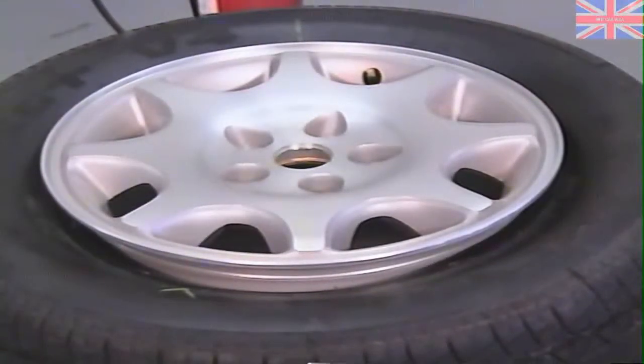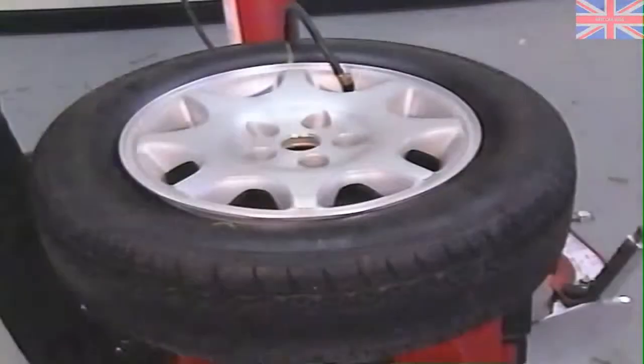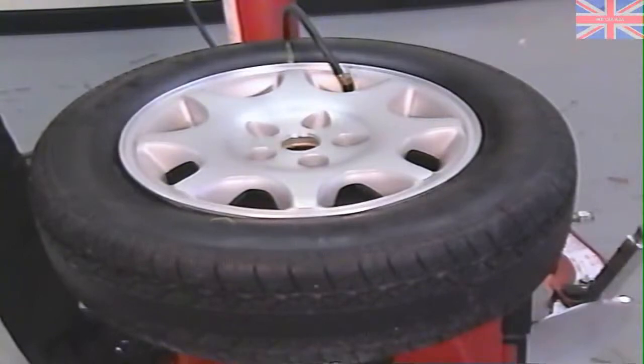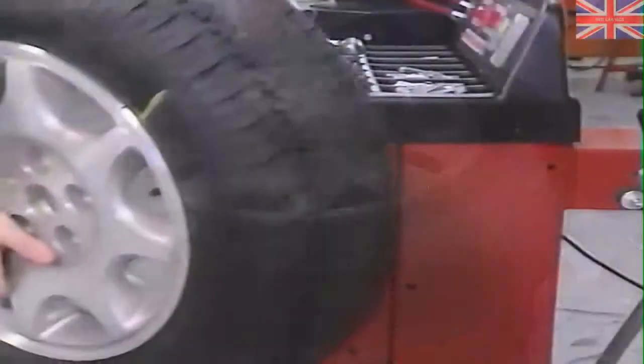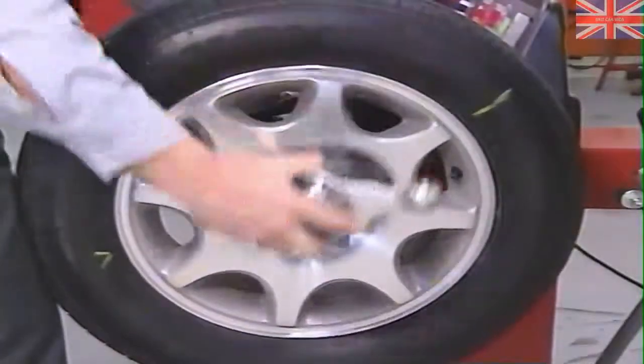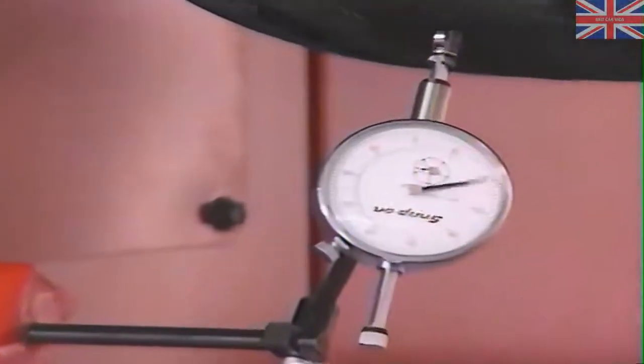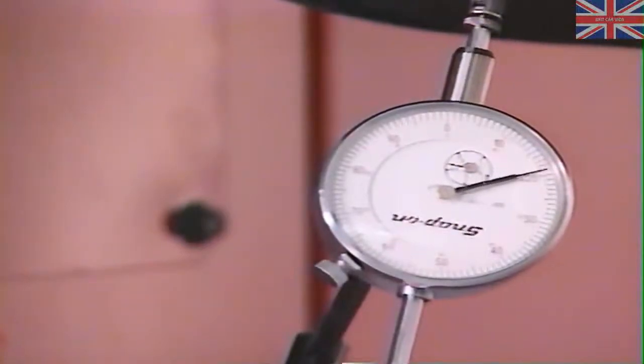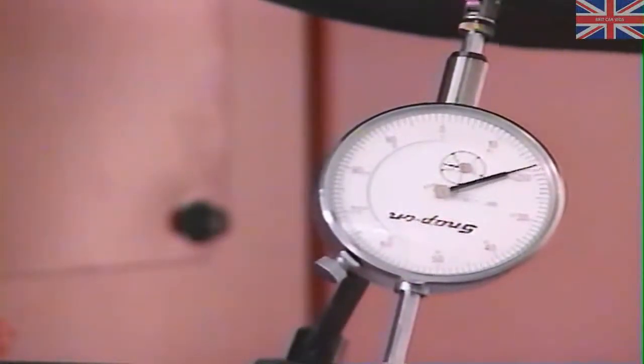In some instances, the bead will need to be lubed in order to rotate the tire on the wheel. We then reinflate the tire, making sure the bead is seated properly. After reinflation, we mount the assembly on the tire balancer and remeasure the runout. In this case, the runout is now within tolerance. The tire may be balanced and mounted on the vehicle.